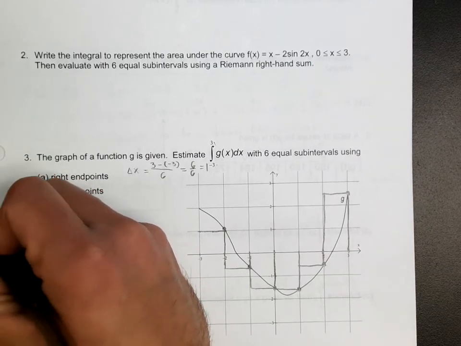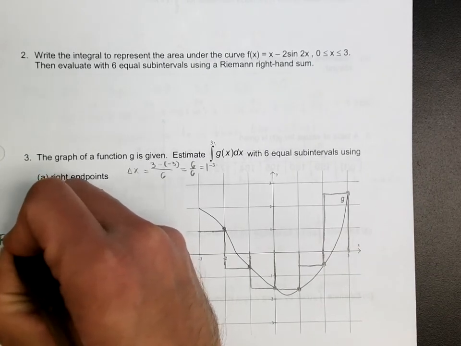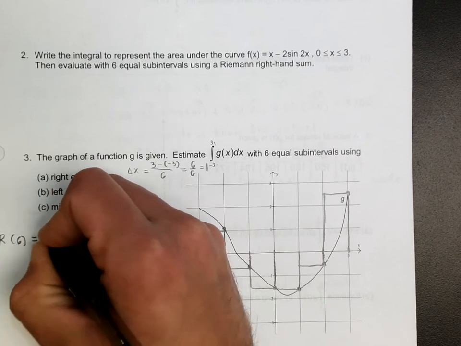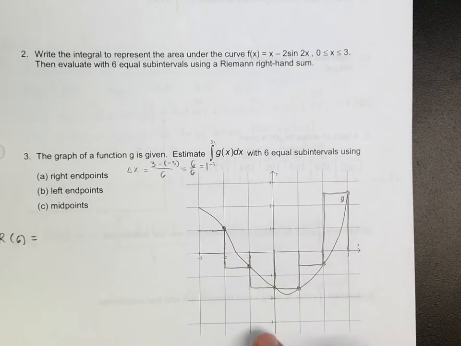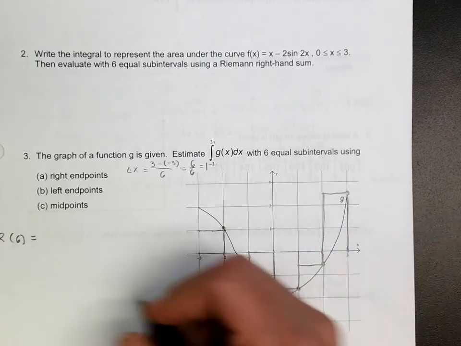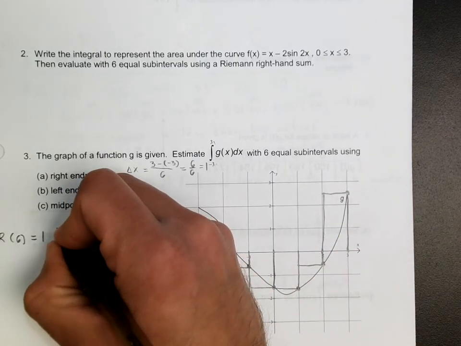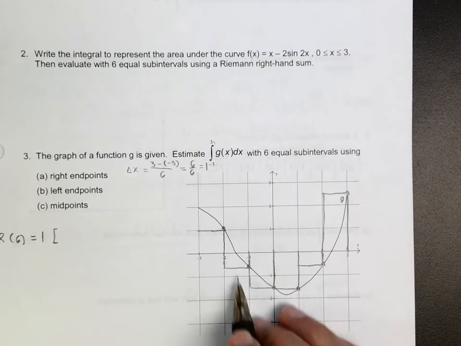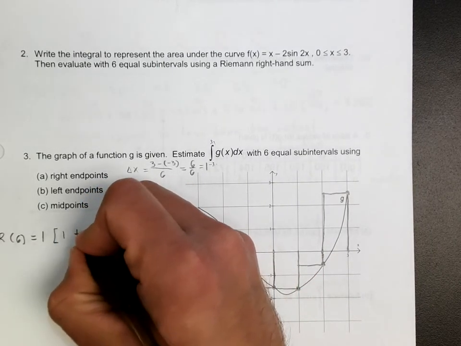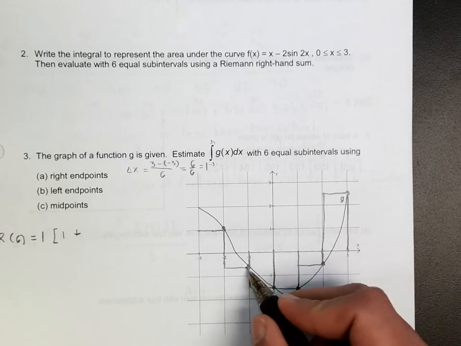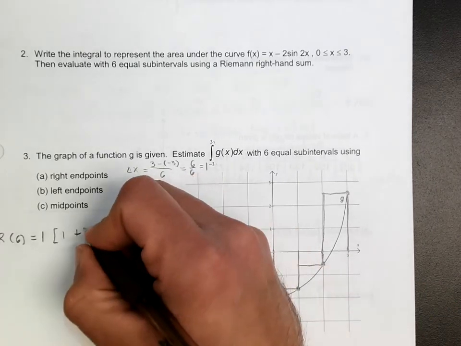So in A, I have that the right-hand sum is going to be R of 6. Now remember, the width of the rectangle is going to be 1, and we can see it here. So the width is 1. Now the heights, well, just look at it. This one's going to be the height of 1, plus, the height of this one, we're going to say is negative 1/2.